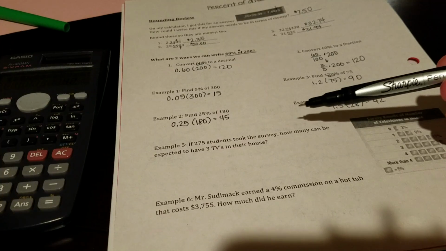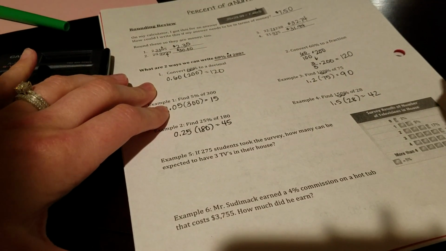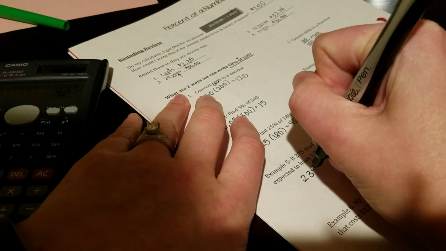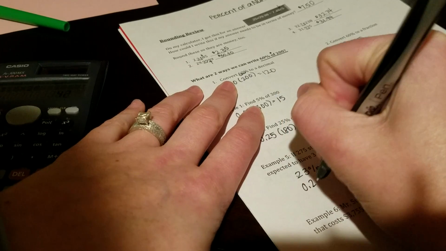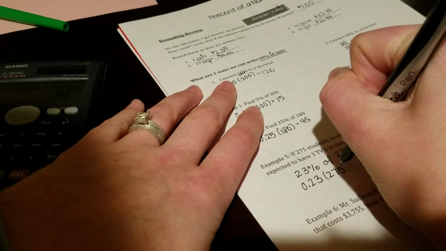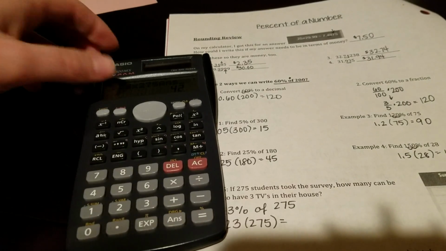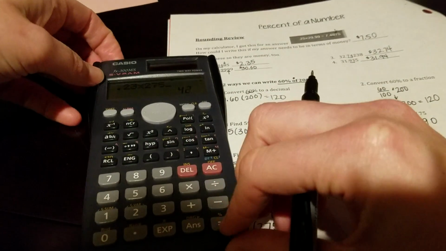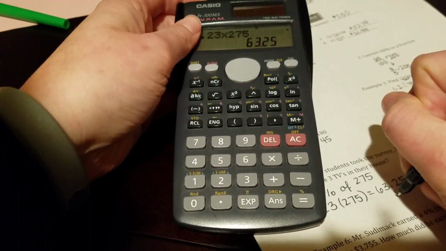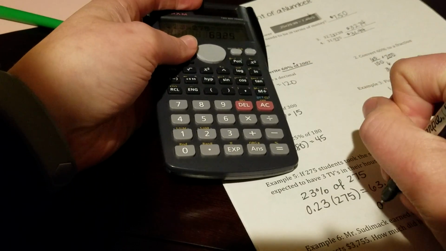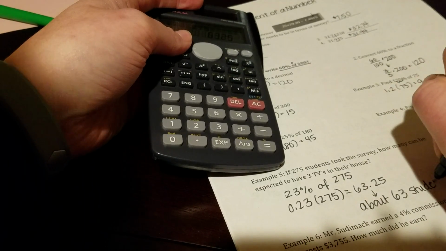So, example 5, if 275 students took the survey, how many can be expected to have 3 TVs in their house? 3 TVs was 23%, so we're really doing 23% of 275, so 0.23 times 275. And that gives us 63.25. So we would just round that down. We'll say about 63 students.